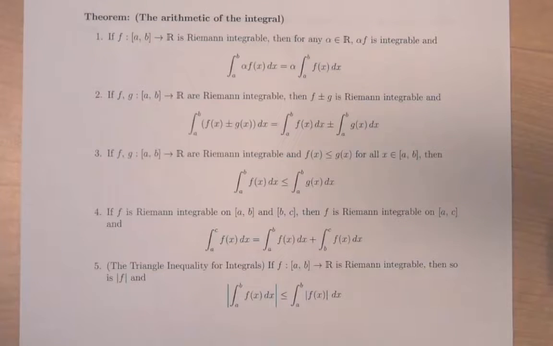We've learned what it means to be integrable, at least in the sense of Riemann, and we learned two classes of functions that are integrable: increasing and decreasing functions and continuous functions. Now, today we're going to talk about the arithmetic of the integral.